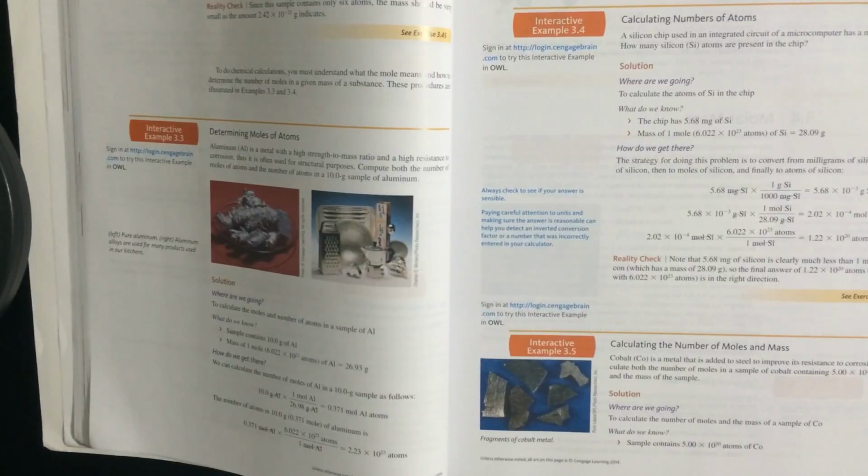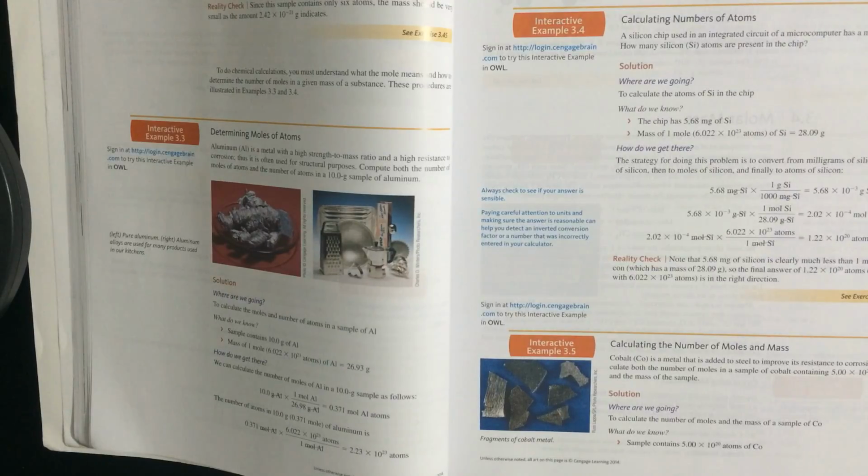Aluminum is a metal with a high strength to mass ratio and a high resistance to corrosion. Thus, it is often used for structural purposes. Compute both the number of moles. To do chemical calculations, you must understand what the mole means and how to determine the number of moles in a given mass of substance. These procedures are illustrated in example 3.3 and 3.4.